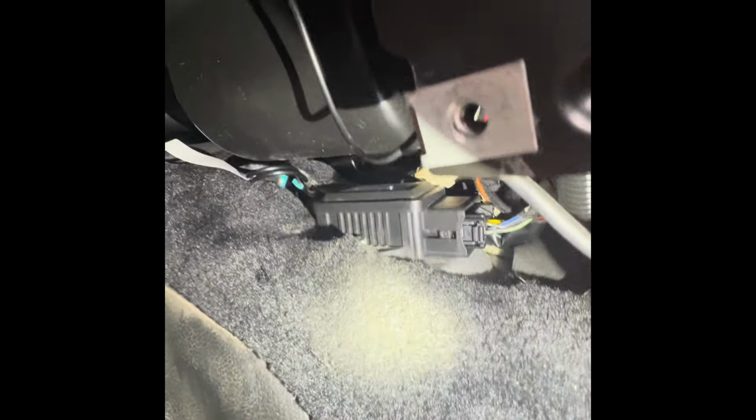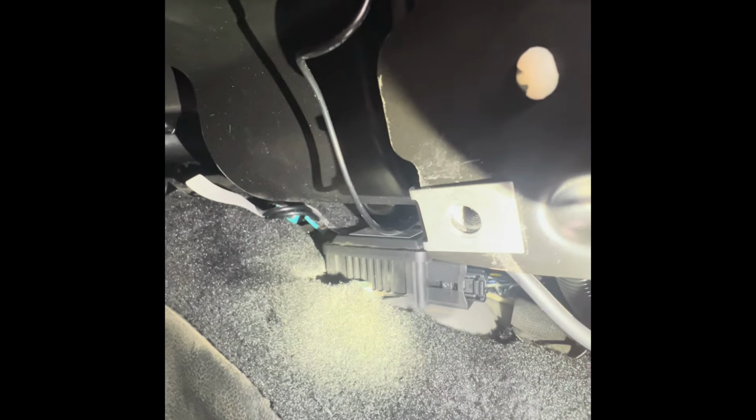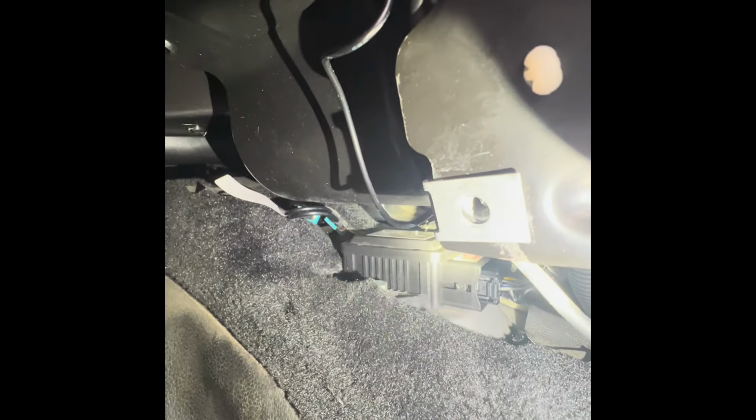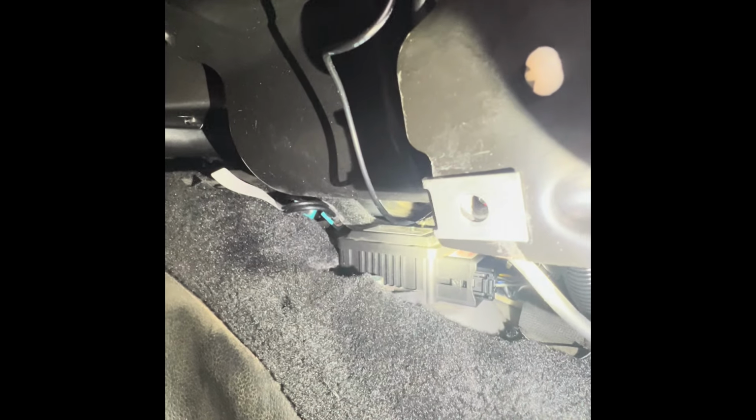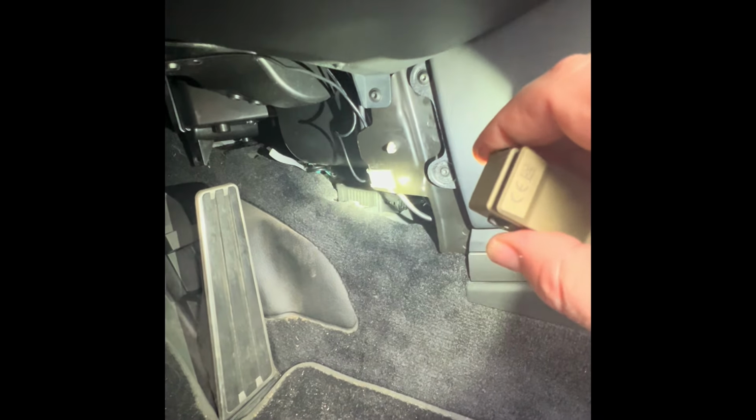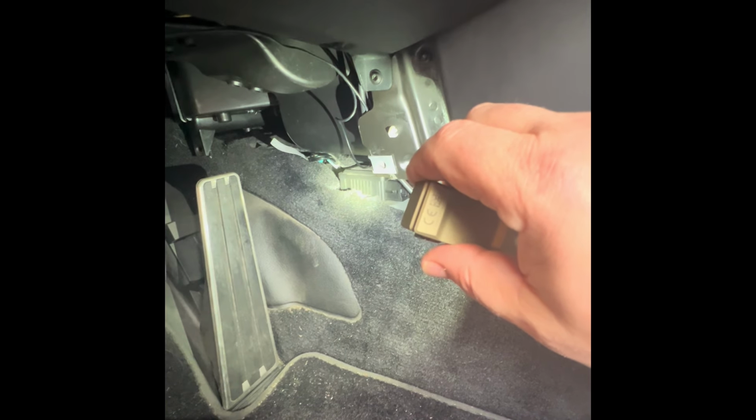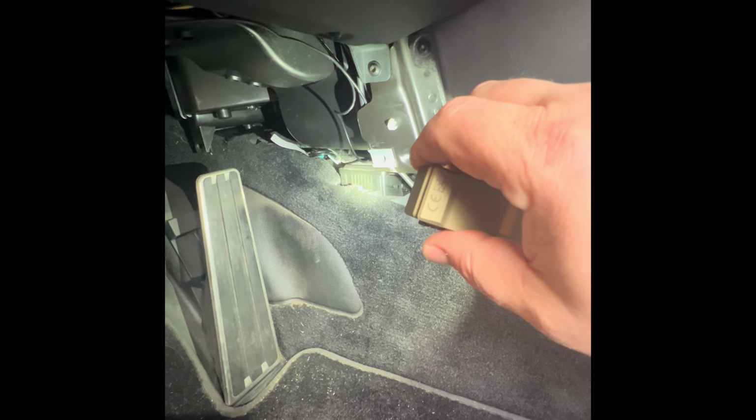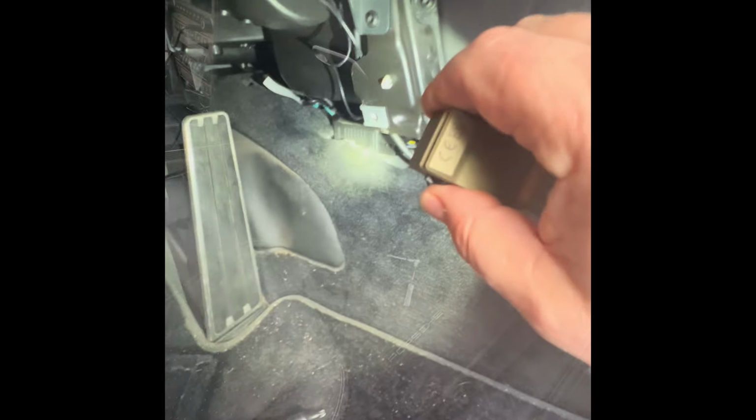On this particular car, I can probably get both bolts on either side easily, but otherwise, if you can't, just take the panel off, the identical panel on the other side, and just come in from the passenger side, and get that passenger side 10mm bolt off of this little sensor right here. Be back with you in a moment.